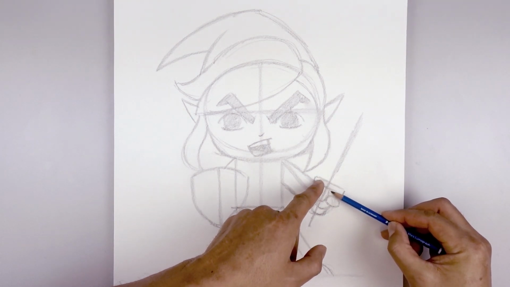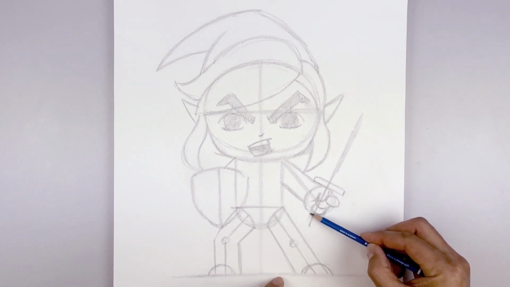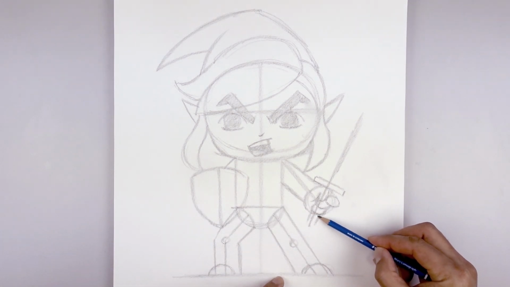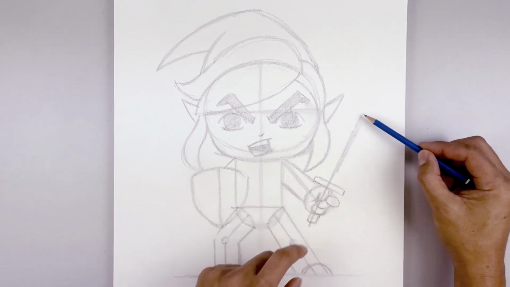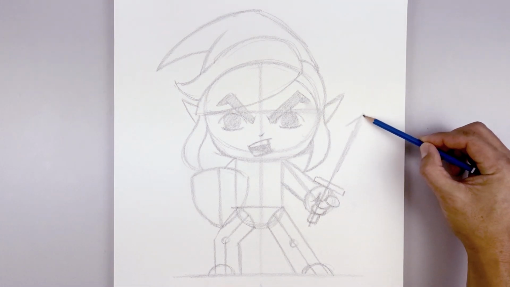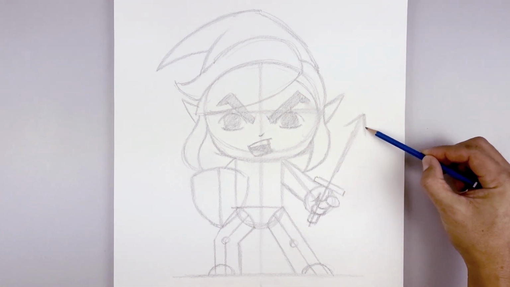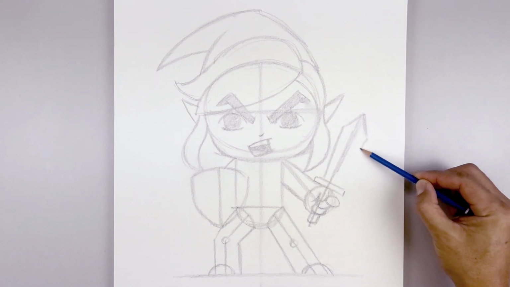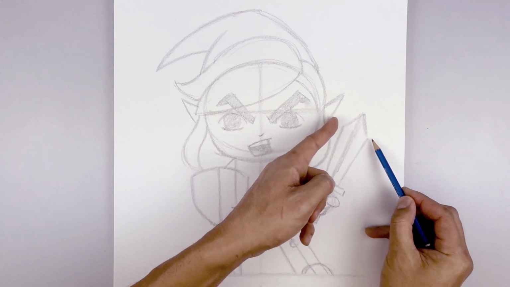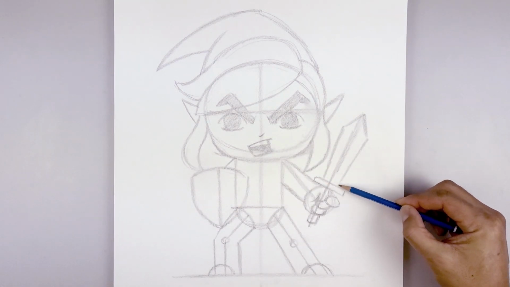Now this handle is going to go in behind the hand, behind the fingers. We'll just extend it down below and round out the bottom. Let's go back up to the top of the sword. We're going to angle out towards each side, that center line. And then we're just going to taper this back in towards the hilt, so it gets narrower as it comes in towards this hilt.